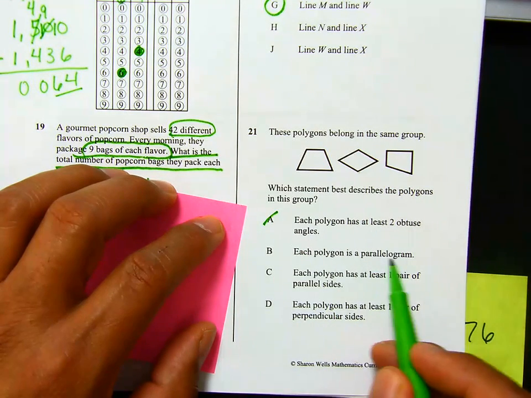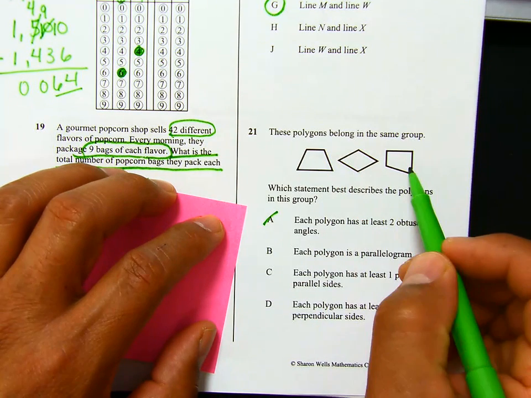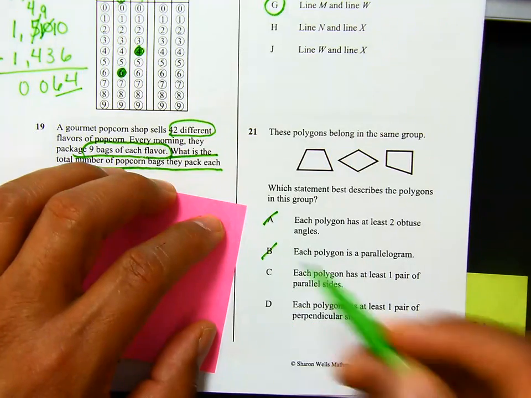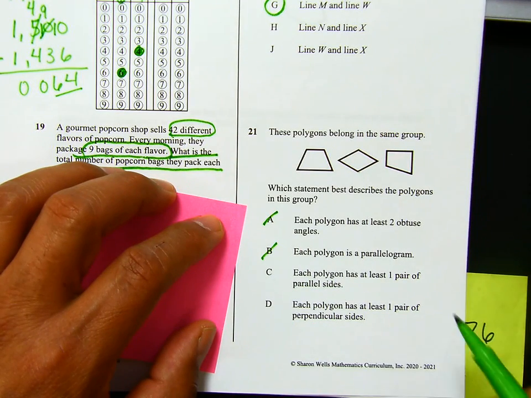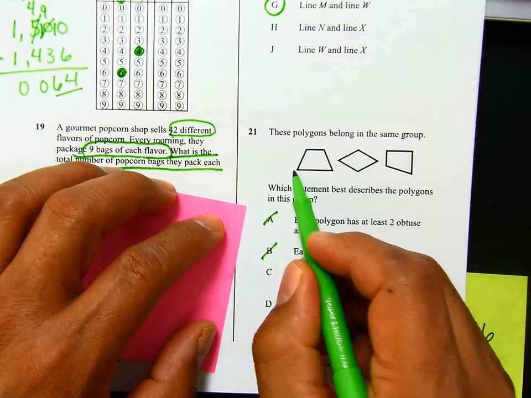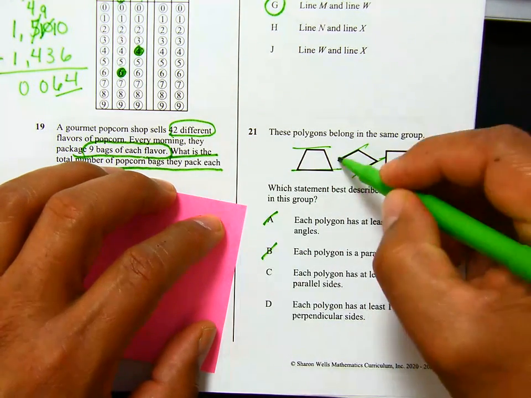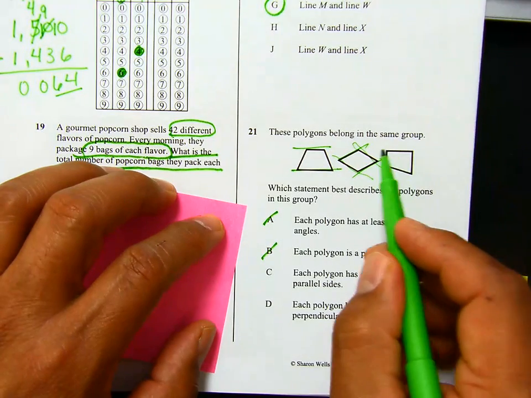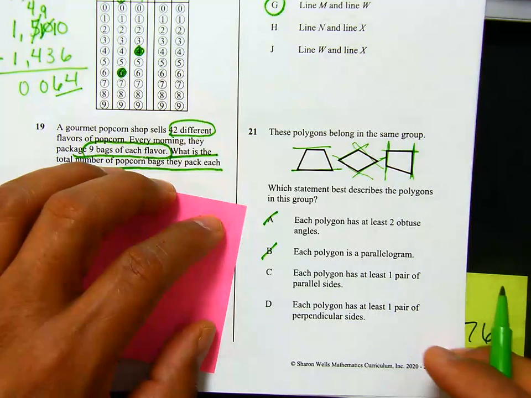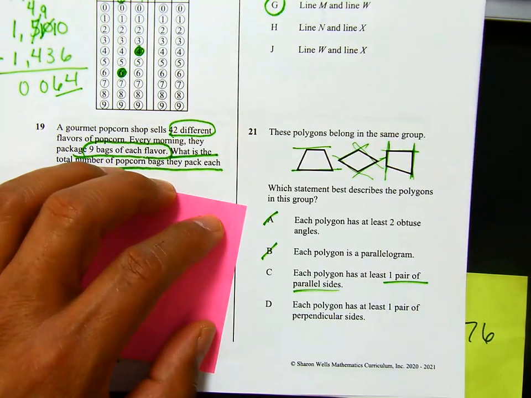Each polygon is a parallelogram. Trapezoid is not a parallelogram. This one is not a parallelogram. Only the rhombus. Each polygon has at least 1 pair of parallel sides. This has 1 pair of parallel sides. This line and this line are parallel. This one has 2 sets of parallel lines. This one has 1 set of parallel lines. So they all have at least 1 pair of parallel lines. So this one might be our answer.